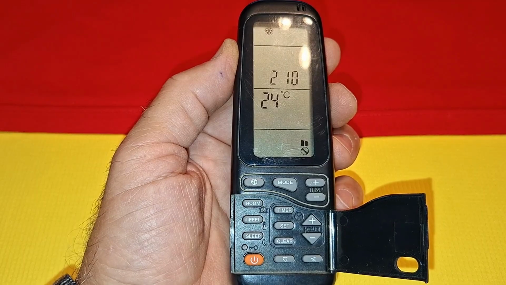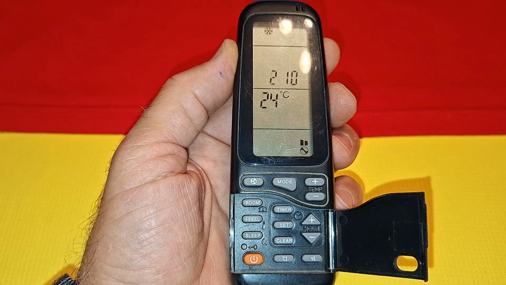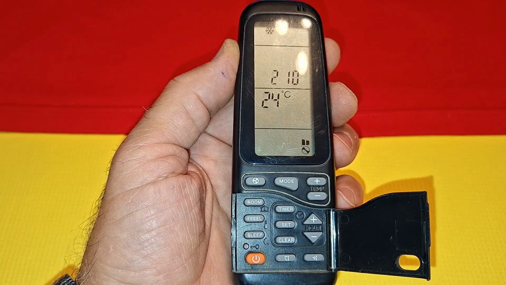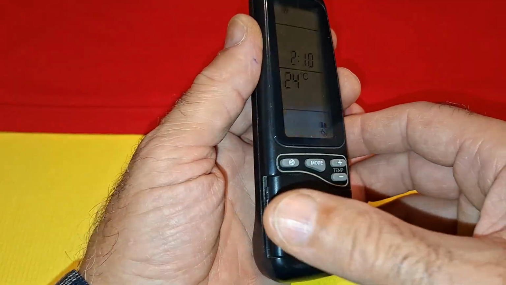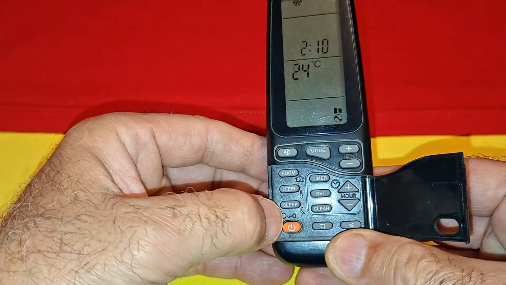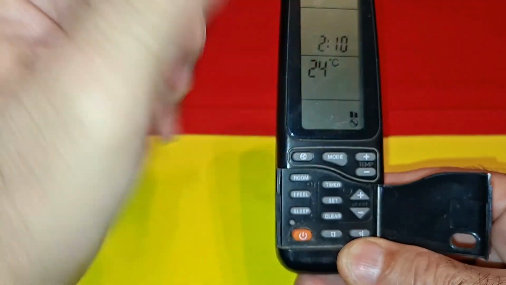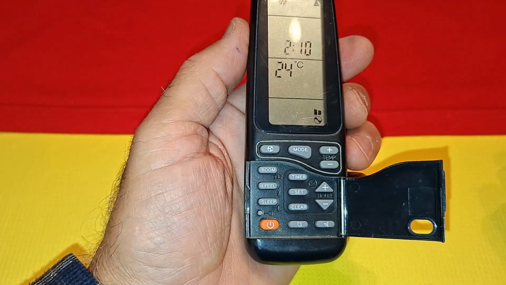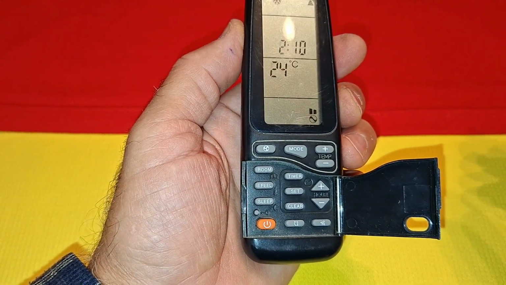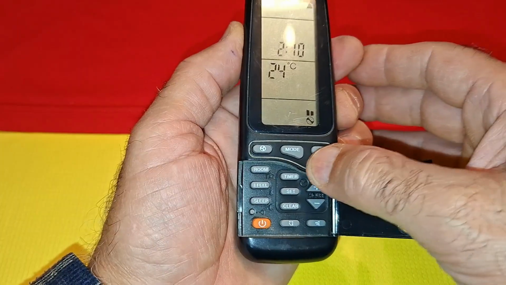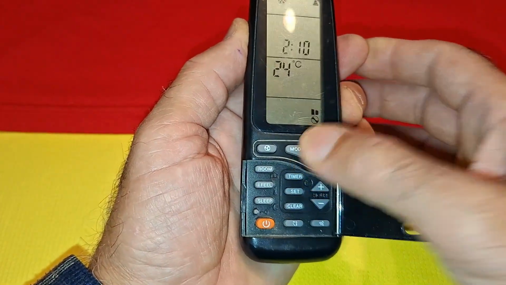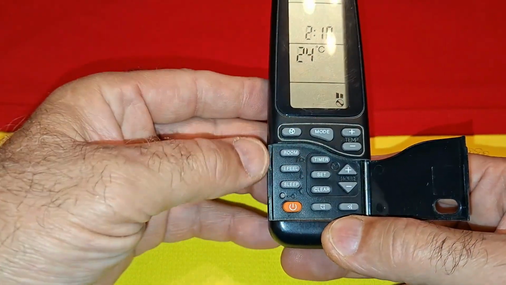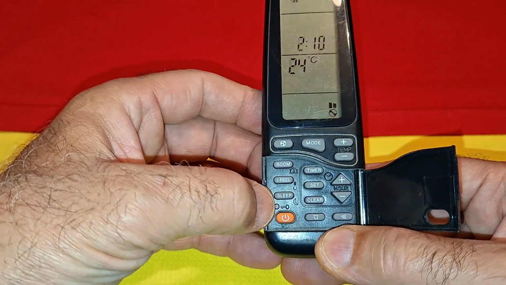Sometimes, for some reason, we want to limit the use of the remote control. In this case, we need to press the lock button. Now, none of the buttons on the remote control works. To exit this mode, we need to press the same button again.